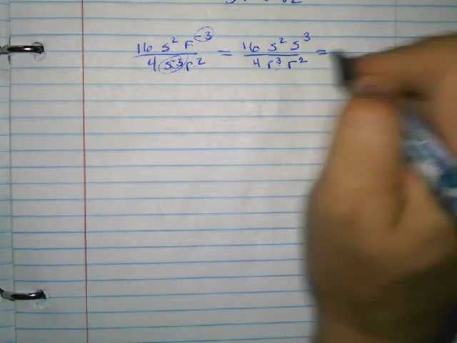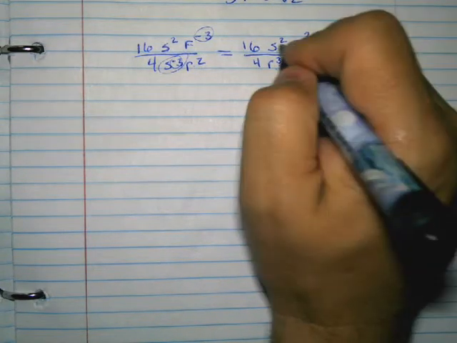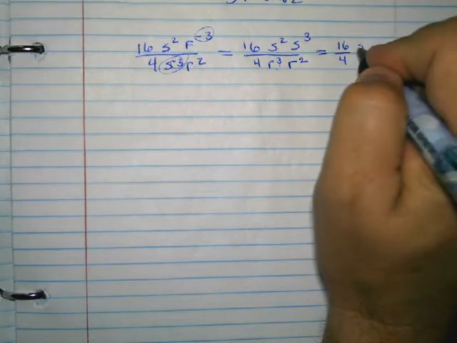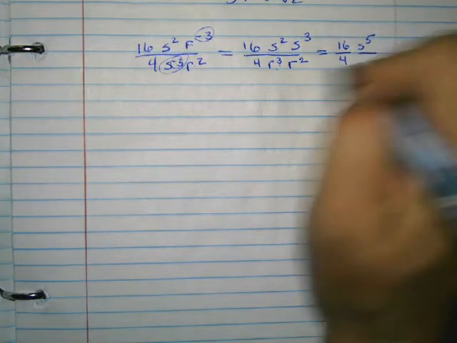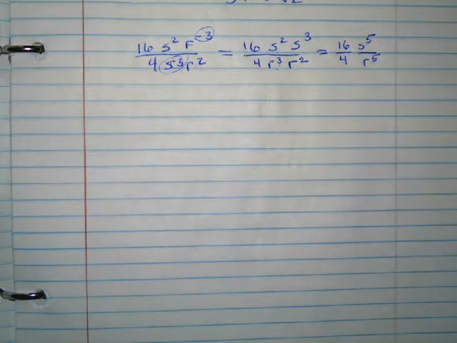Then you go ahead and reduce like you normally would. This is 16 over 4. We'll reduce that in a minute. S squared and s to the third is s to the fifth. And the bottom's r to the third, r to the second. That's r to the fifth.